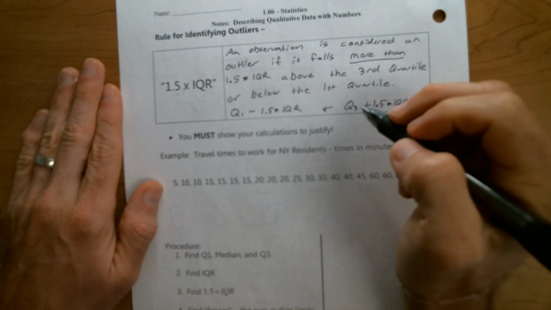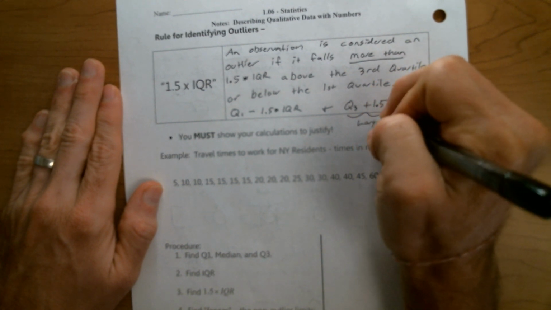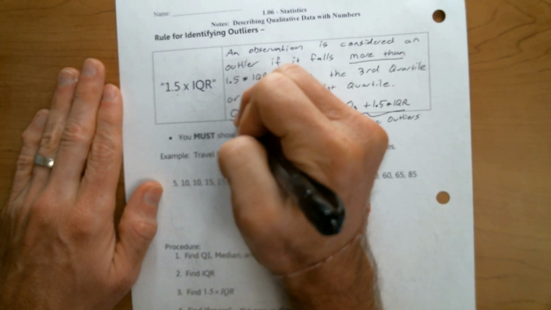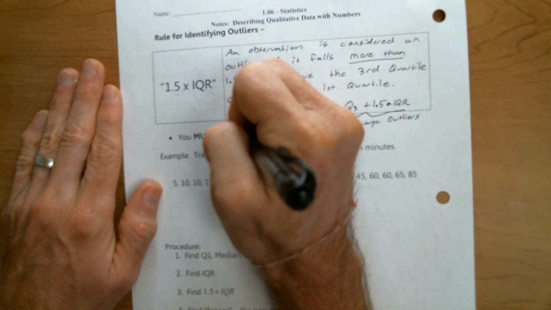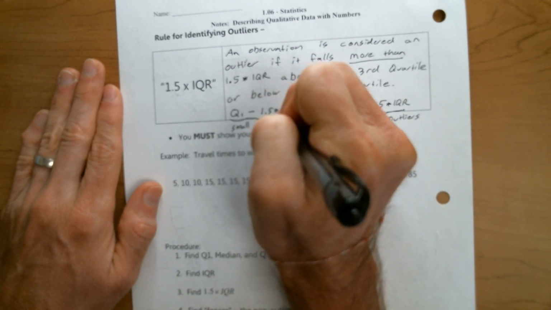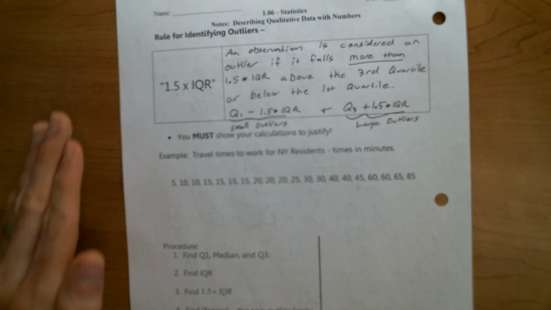So this is going to detect large outliers, so outliers that are really big, and this is going to detect small outliers, so outliers that are really, really tiny compared to the rest of your data. We check in the upper direction and in the lower direction to see whether or not we have any outliers in our distribution.